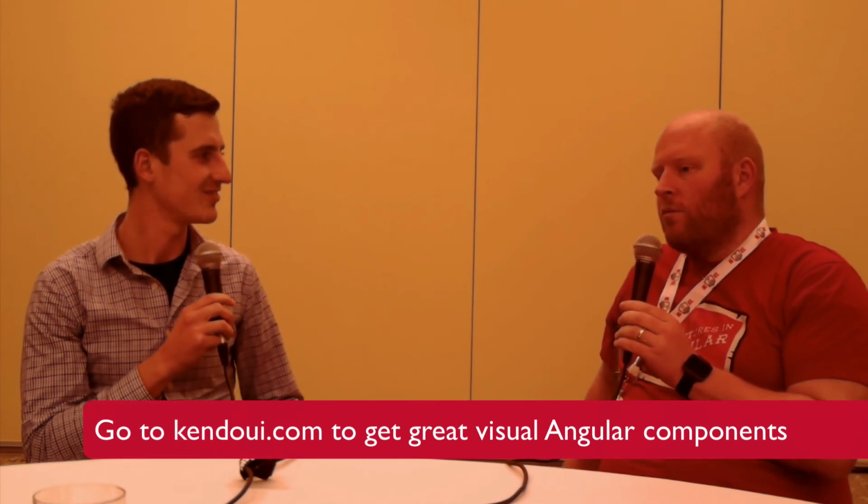Gotcha. So OnPush. You keep saying it. I'm not completely sure what it is. Yeah, it's a change detection strategy which is going to prevent the change detection for a given component subtree from being invoked unless your component gets a new input or an event inside of the component happens. Gotcha. So that's what I actually talked about a few minutes ago.